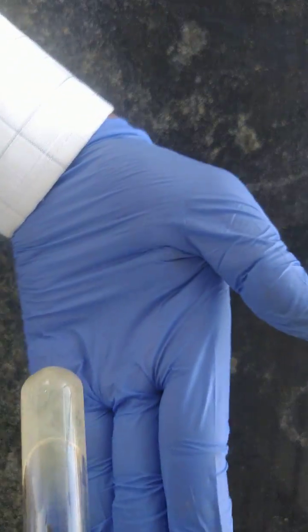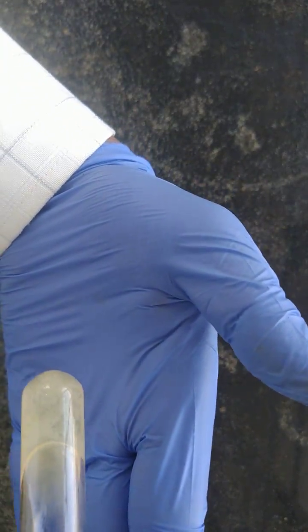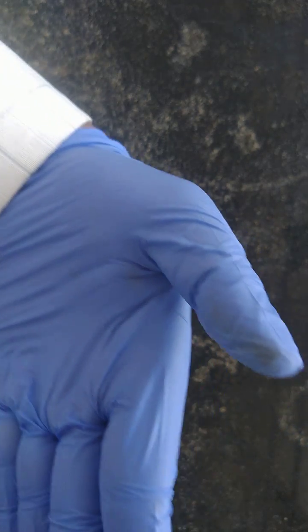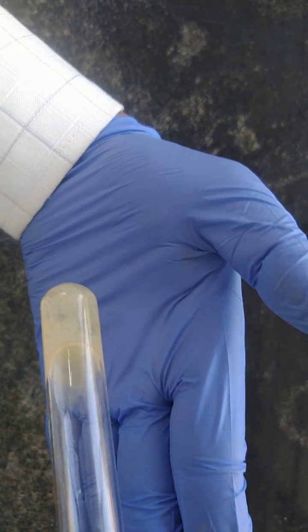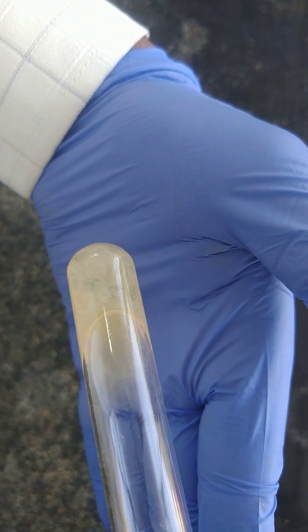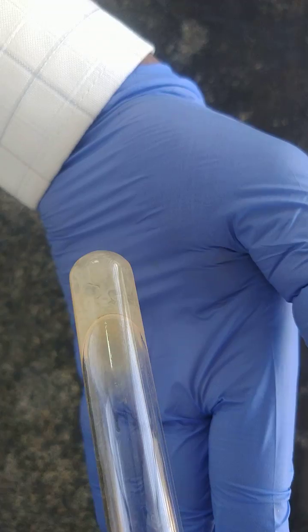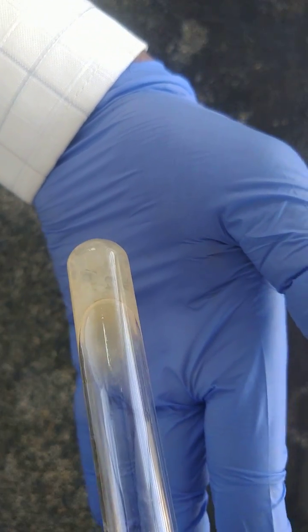You can see the observation here. We are getting initially a white precipitate which is turning brown when it is exposed to air. So the observation is white precipitate turns brown when exposed to air. This gives the confirmation that in the given salt Mn2+ is present.